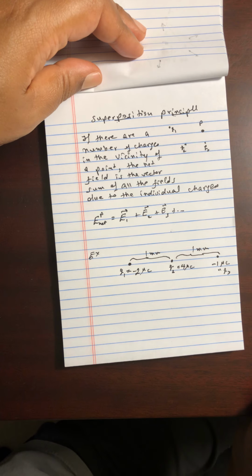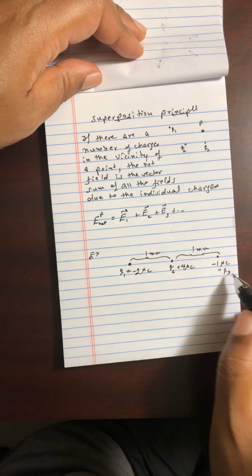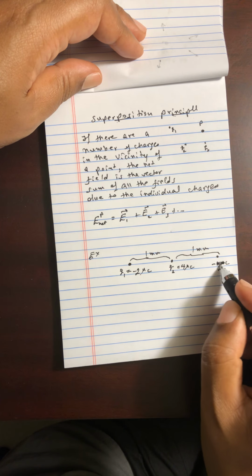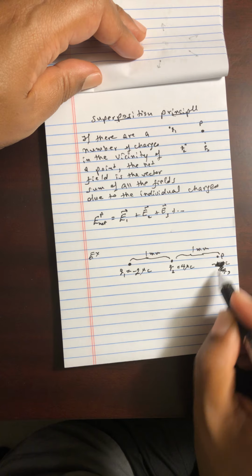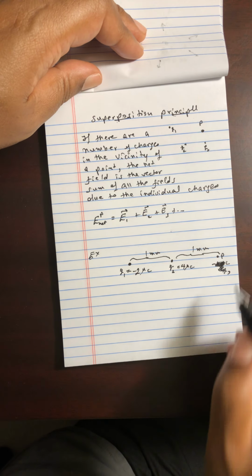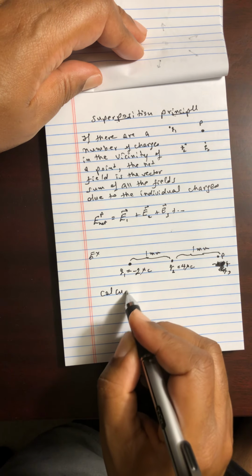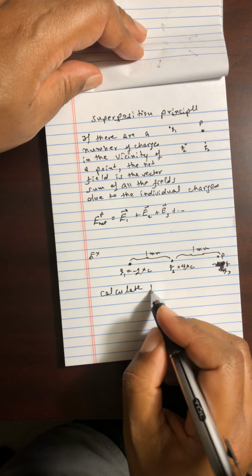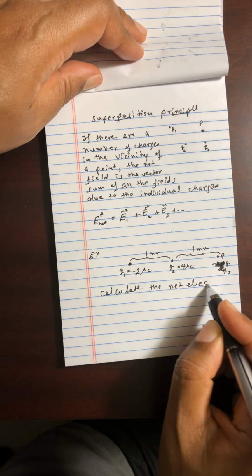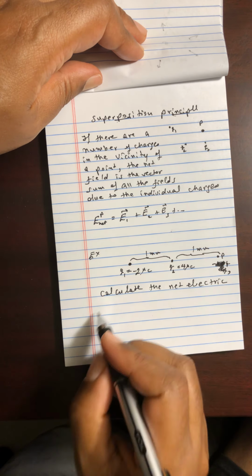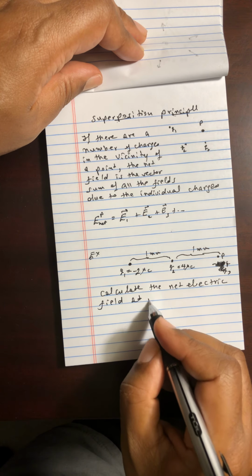Okay, so the question is calculate. Oh, this is not a charge, this is a point, I'm sorry. This is a point P, there is no charge over here. Okay, we want to calculate the net electric field at point P. The question is calculate the net electric field at point P.